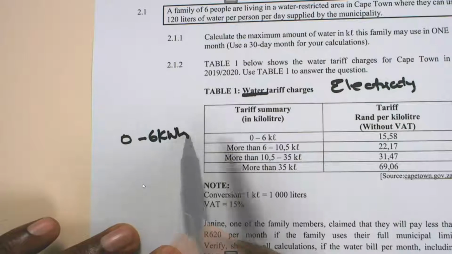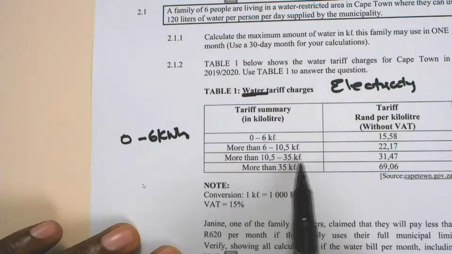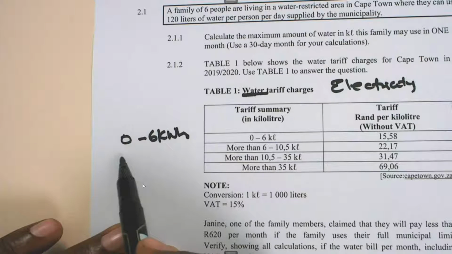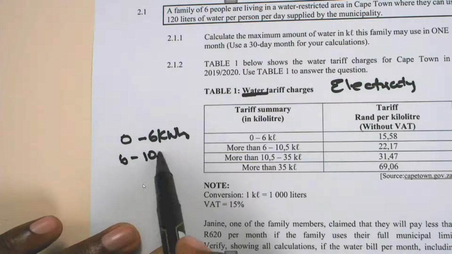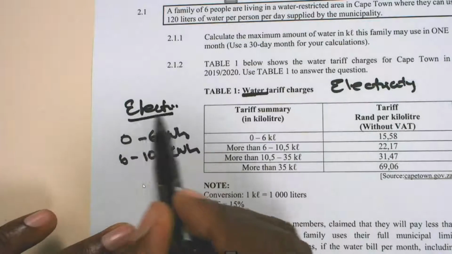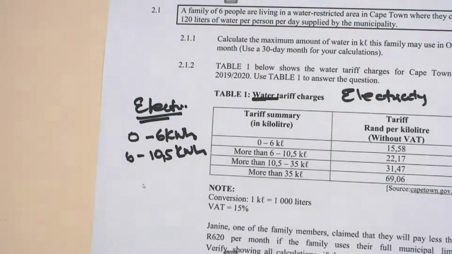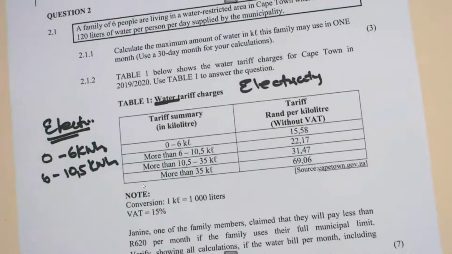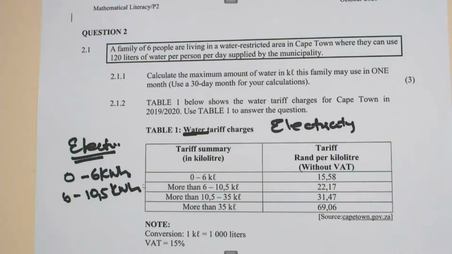You remember that? More than 6 to 10.5 kiloliters, or more than 6 to 10.5 kilowatt hours if it is electricity. So the approach is more or less the same. So don't say Mr. Chabalala gave us an example of a water tariff in the exam prep, but now we are sitting with a test that gives us an electricity tariff. It is possible that there can also be a question on electricity tariffs.